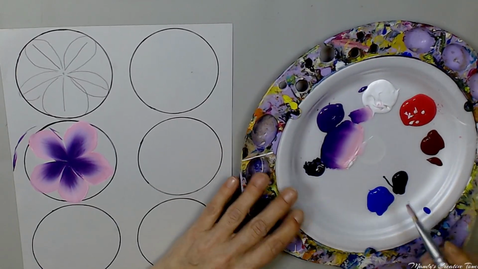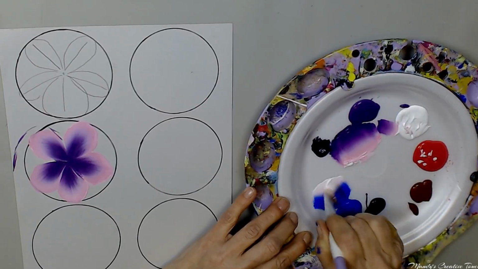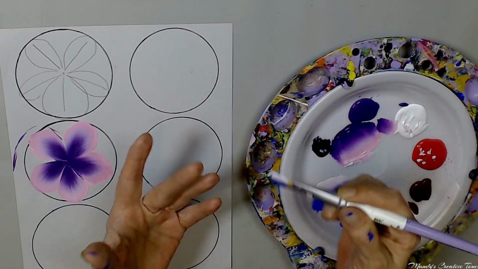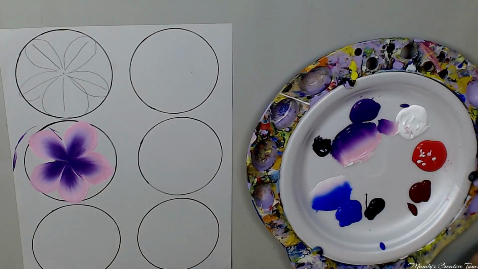You can do it with blues. I just wiped out my brush. I didn't even wet it with more moisture. I didn't clean my brush, I just wiped the excess on my towel.